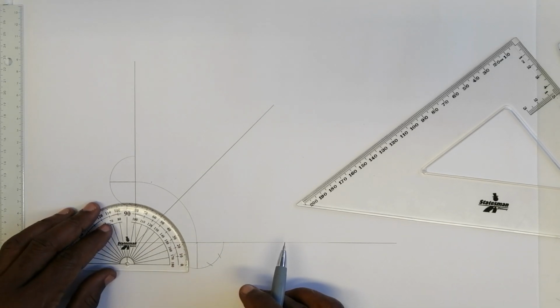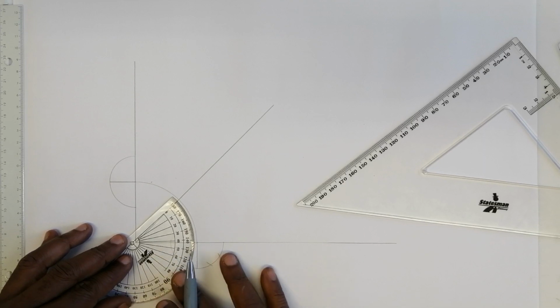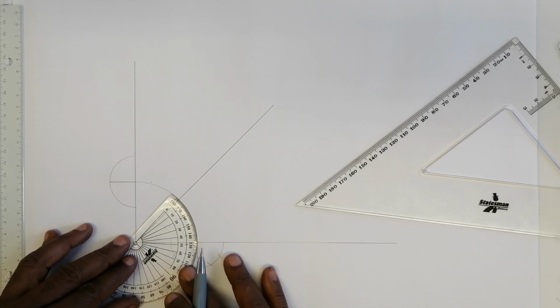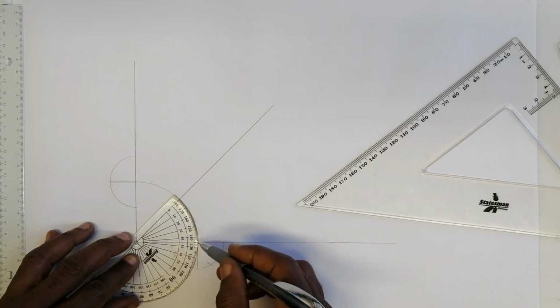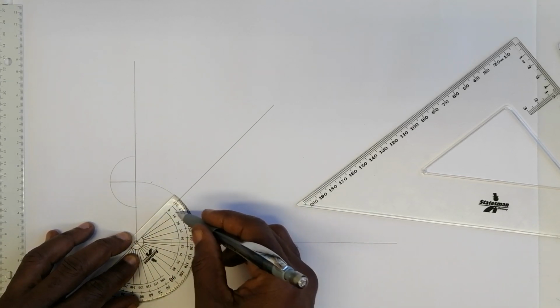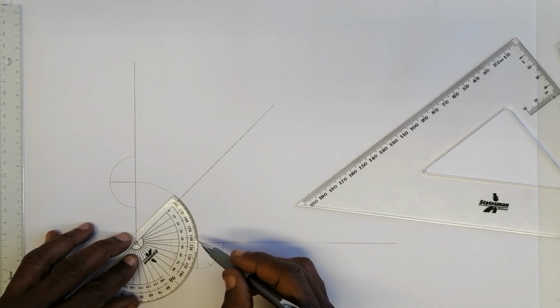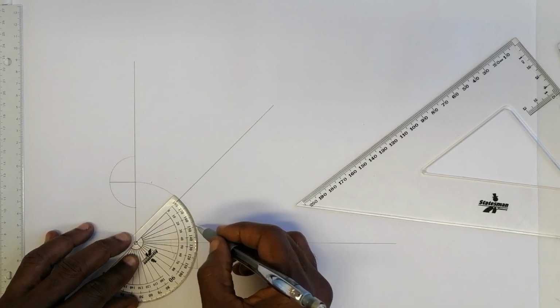Now let's go to the other side. The same, from here up to here is 45. You see 45. Need to take 30, yeah, need to take 30 to here.